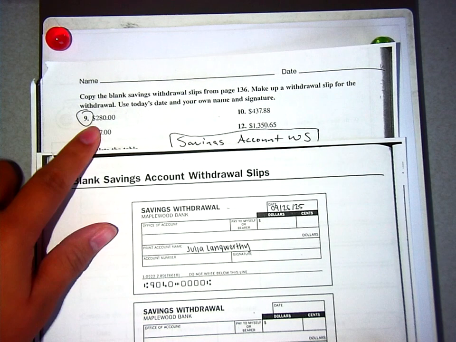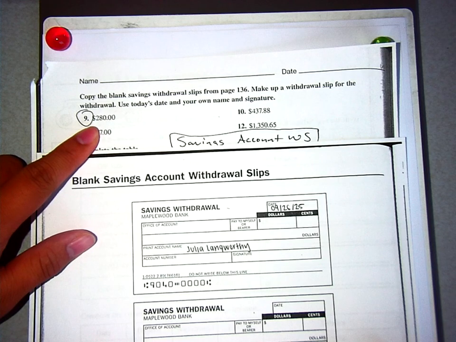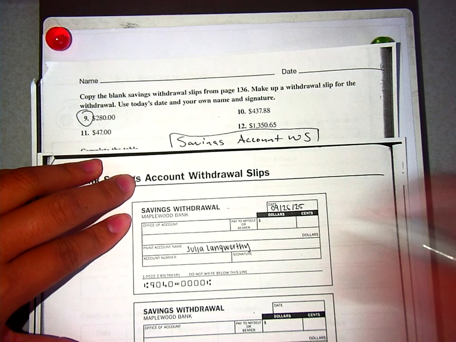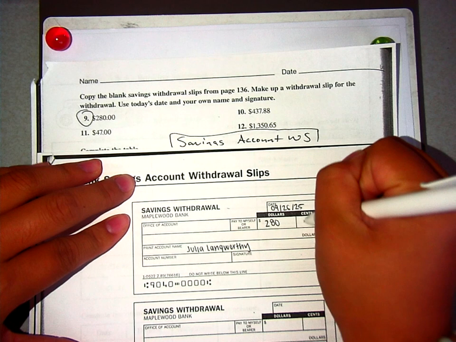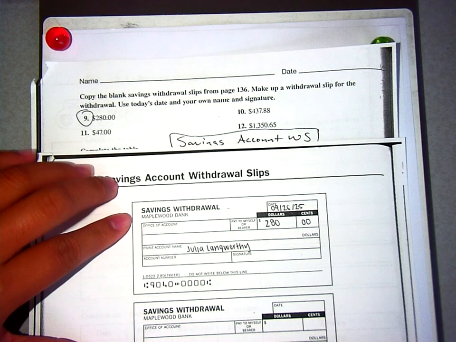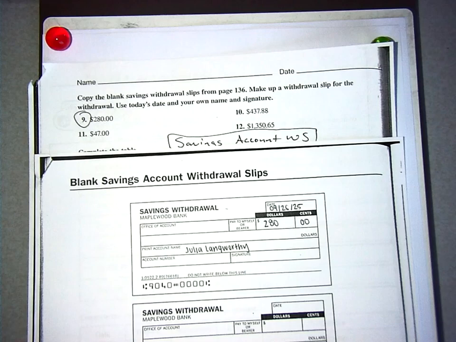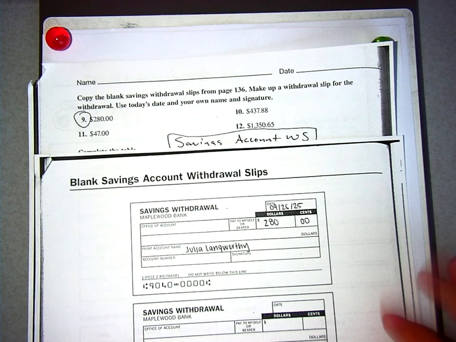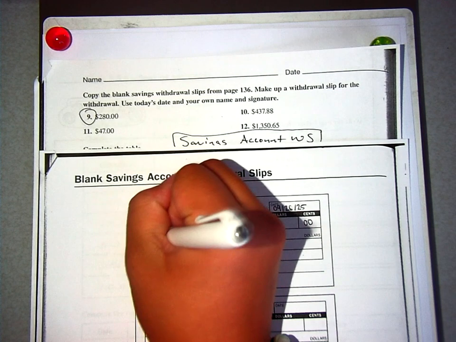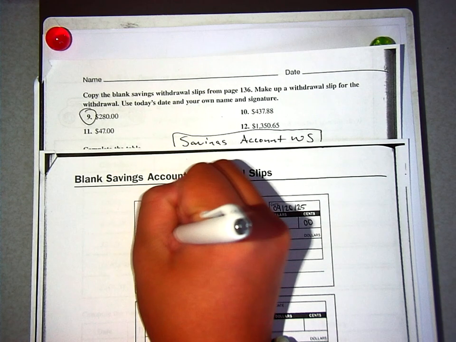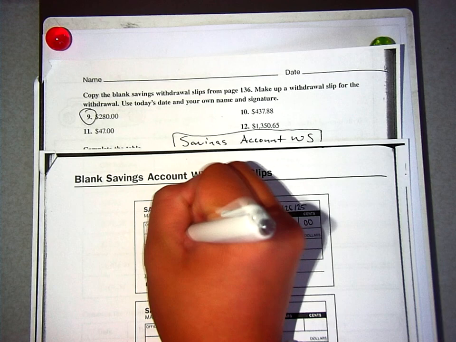Now it says we're withdrawing $280, so we're going to fill that into the box. I'm going to write 280, and then the cents goes right over here. We're going to write it in words. 280.